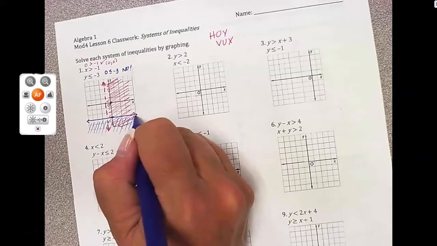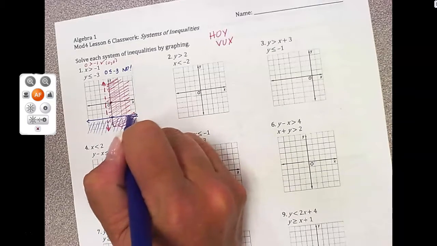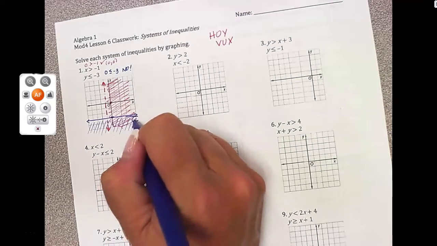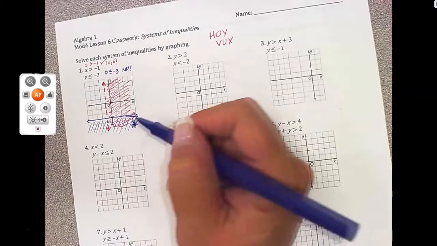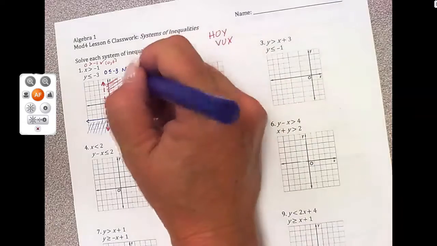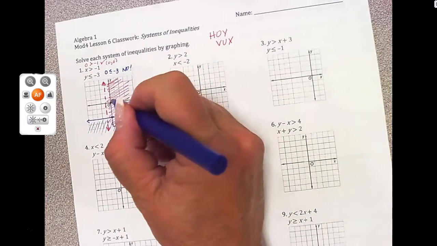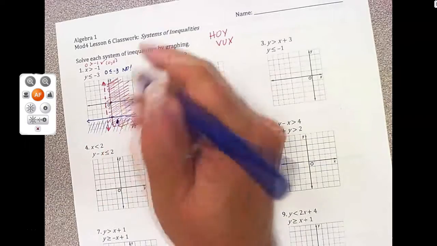And my solution region is this region where the two colors overlap. So I'm going to put a star. That's my solution region. And then the last step that we did from our notes is we picked a test point inside of our solution region. So I'm going to pick the point 1, -4.